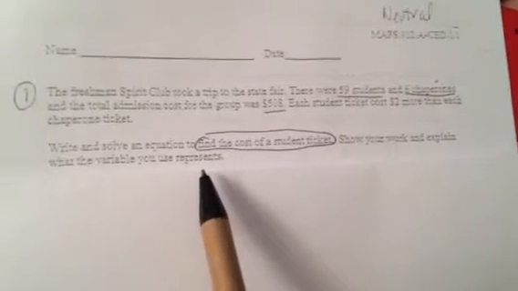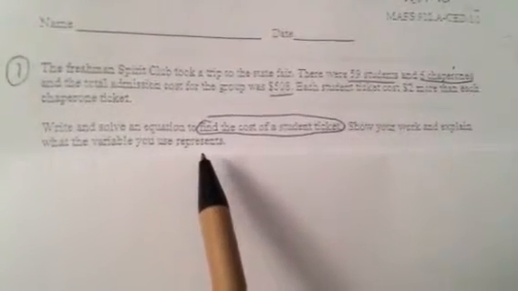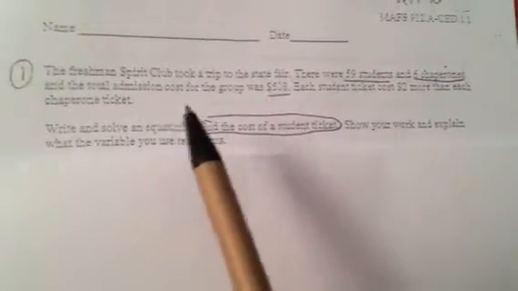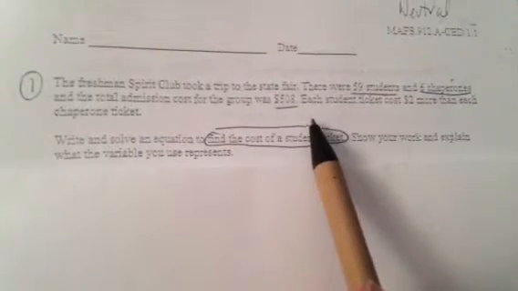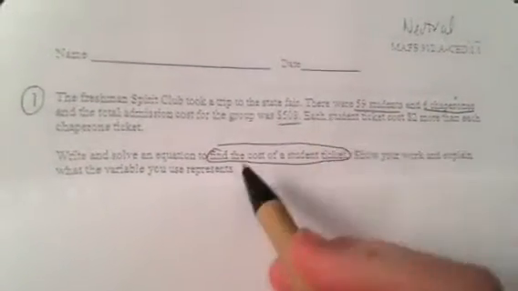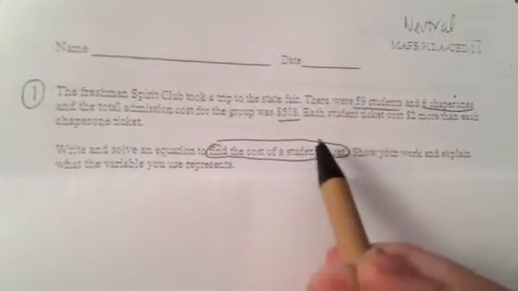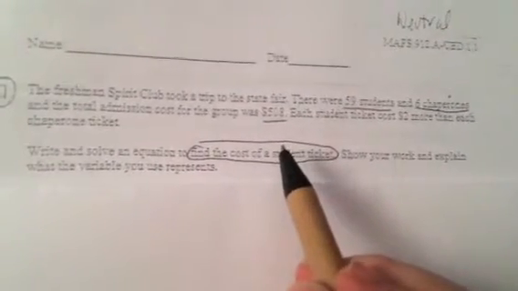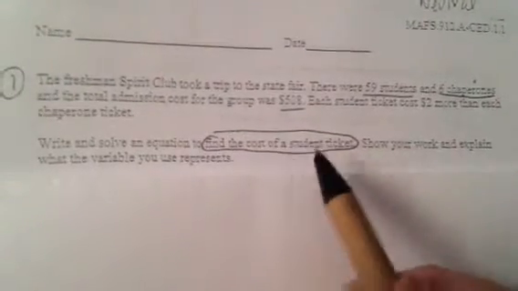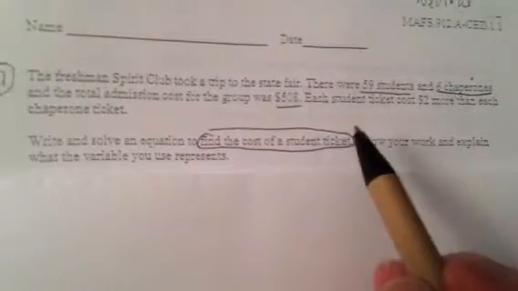variable you use represents. It's always a good idea to start out by identifying your variables, defining your variables. So let's figure out what our variables should be. We need to find the cost of a student ticket. So go ahead and circle, find the cost of a student ticket. Sometimes word problems can be a little daunting, so it helps to circle and underline things to break it down a little bit.